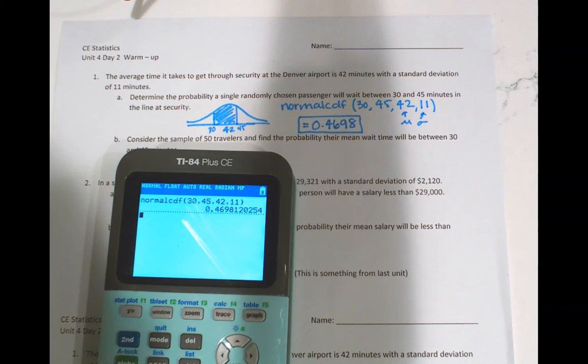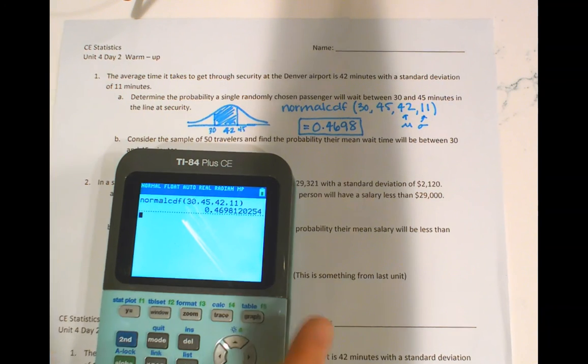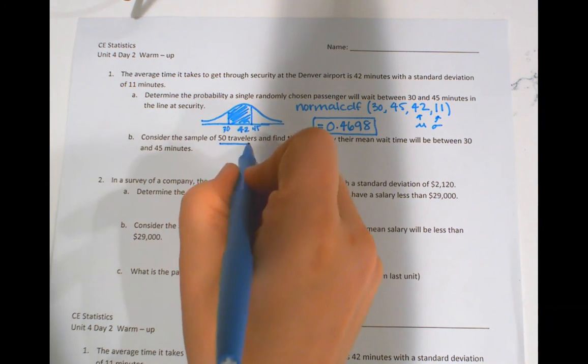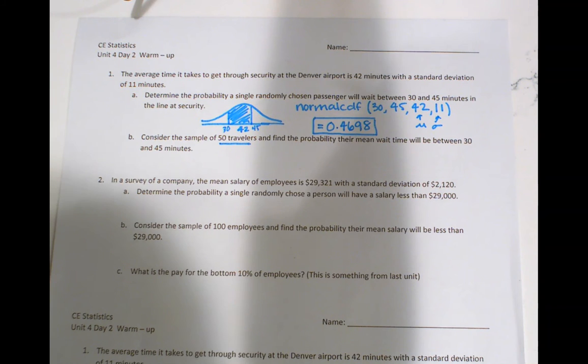So our next question says, consider a sample of 50 travelers and find the probability their mean wait time will be between 30 and 45 minutes. So this is where we're taking sample means. This is where our central limit theorem comes in.